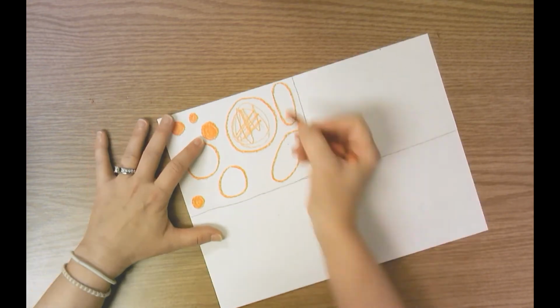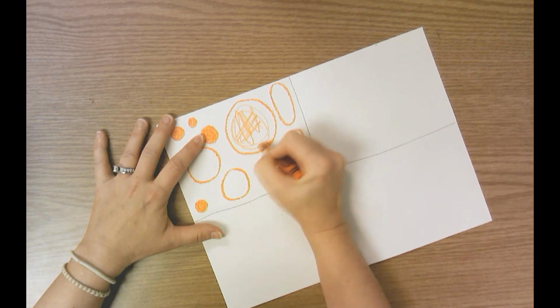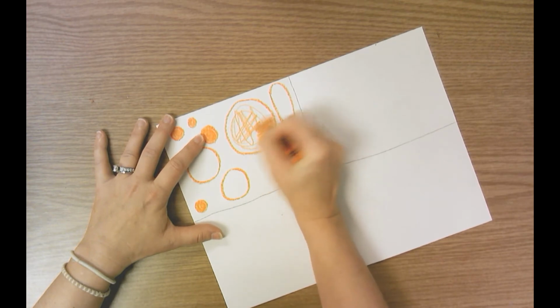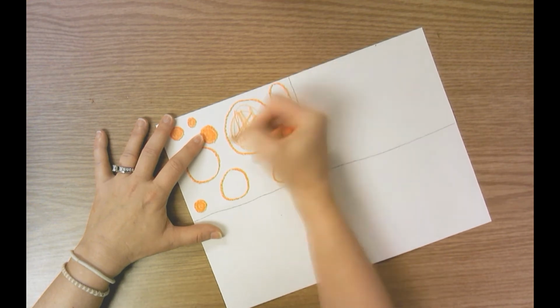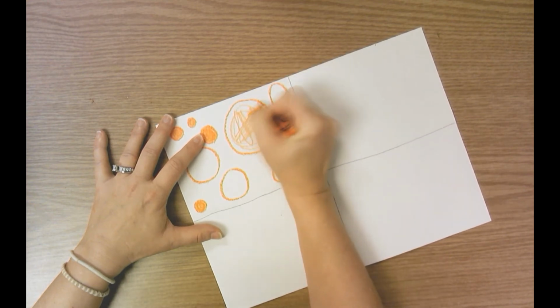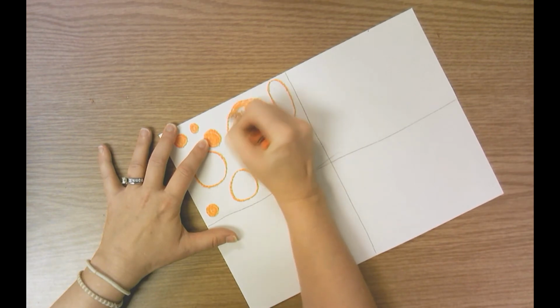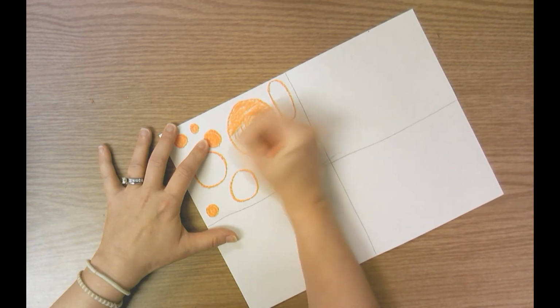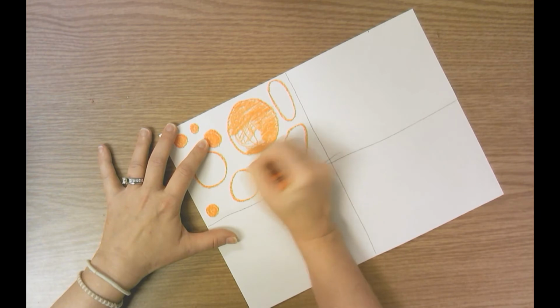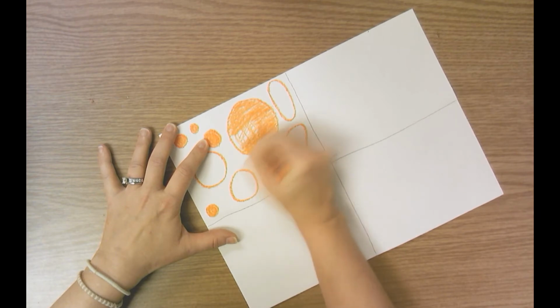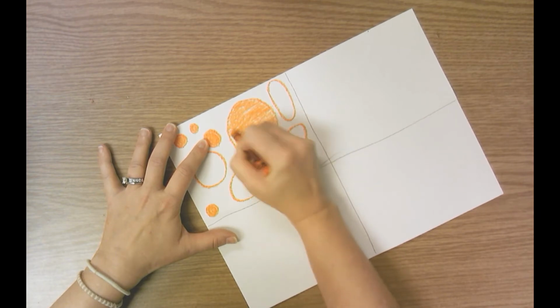So the best way, or the neatest way to color with crayon, is to color in the same direction. So I'm coloring side to side. I'm not going up and down and diagonal. I'm coloring side to side to fill in this circle and make it solid. And I'm doing my very, very best to stay inside the circle and not go outside the circle.